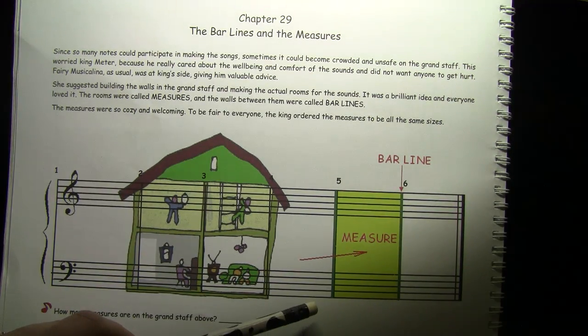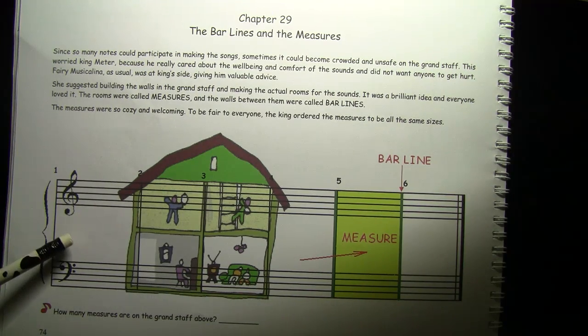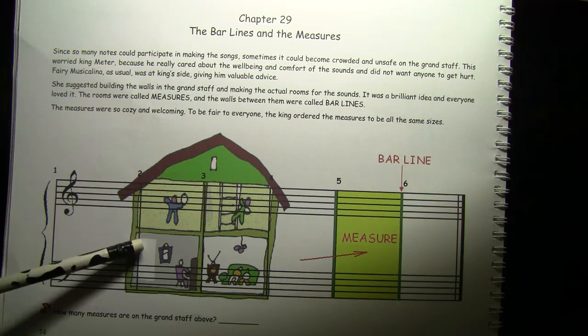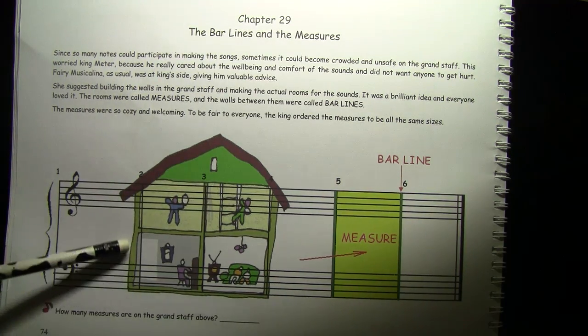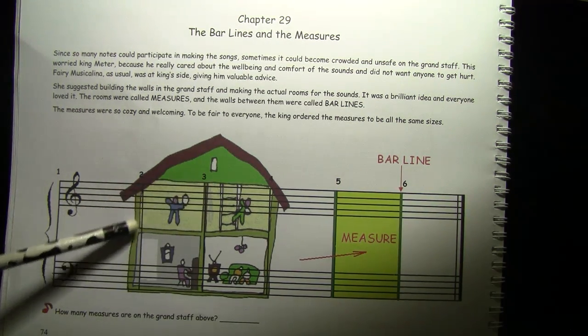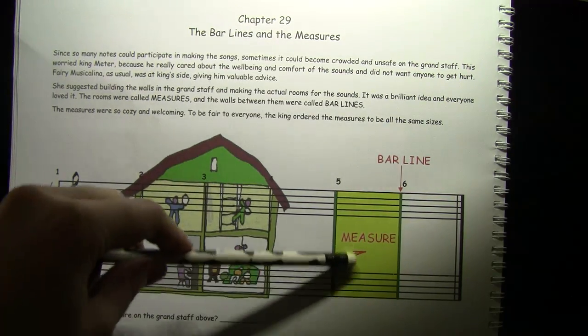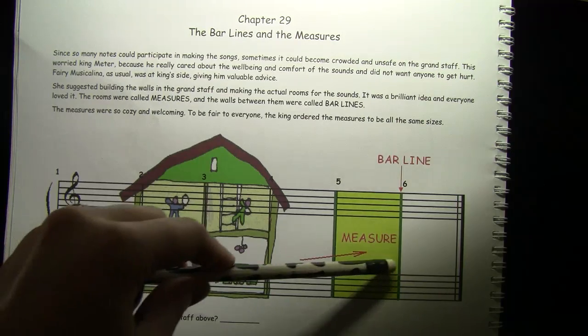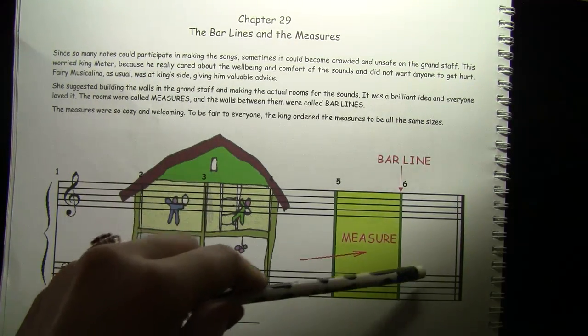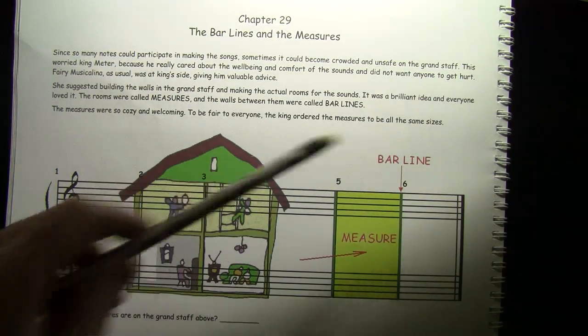In this song, we have 6 measures. Let's count them. Measure 1, measure 2, measure 3, measure 4, measure 5, and measure 6.